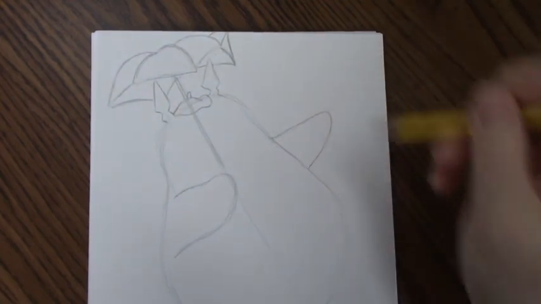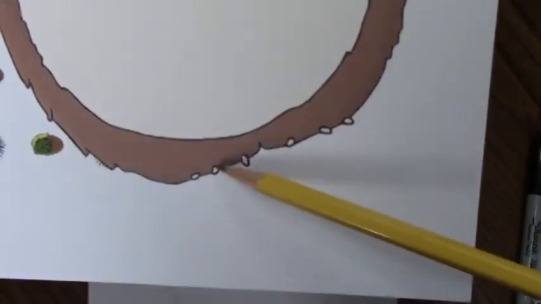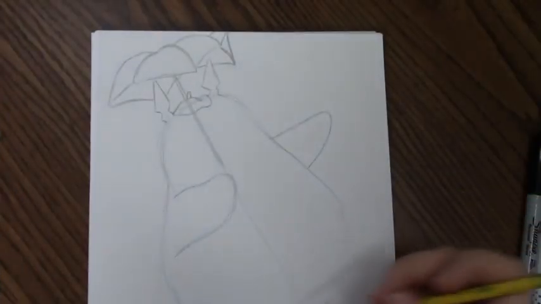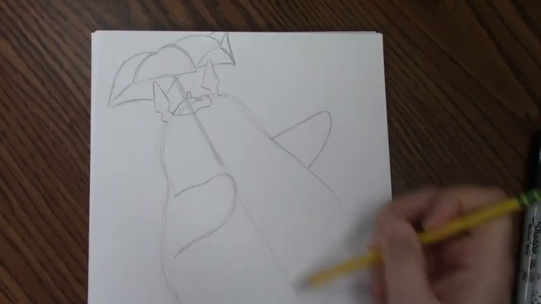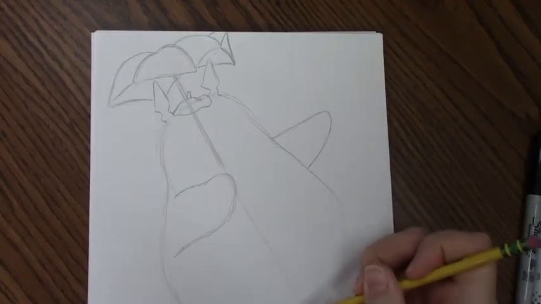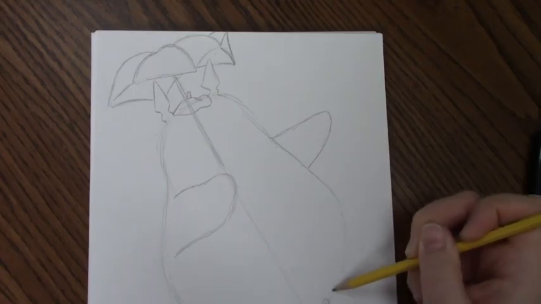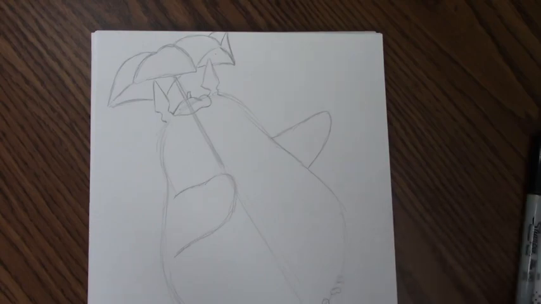Alright? And when I say feet, we don't really even see feet on him. He's just got these little toes right there. So we can just put 3 little toes, little claws, on either side of that original diagonal. 1, 2, 3.